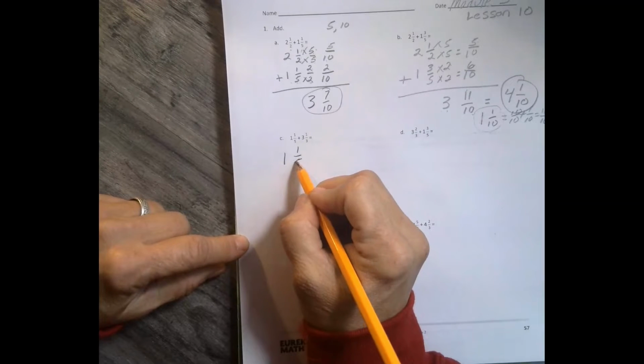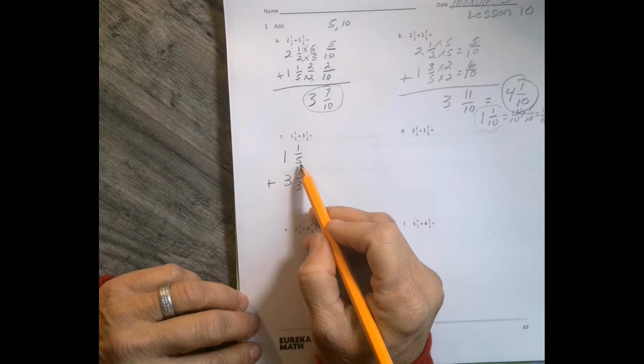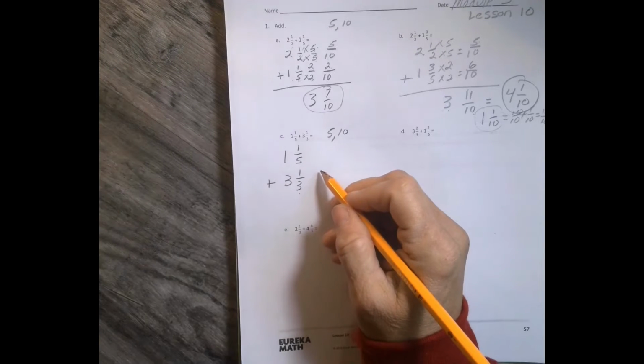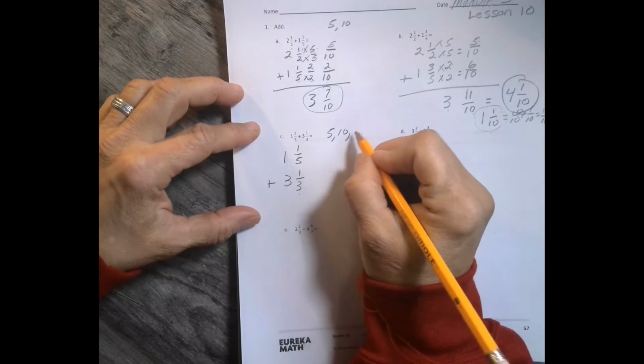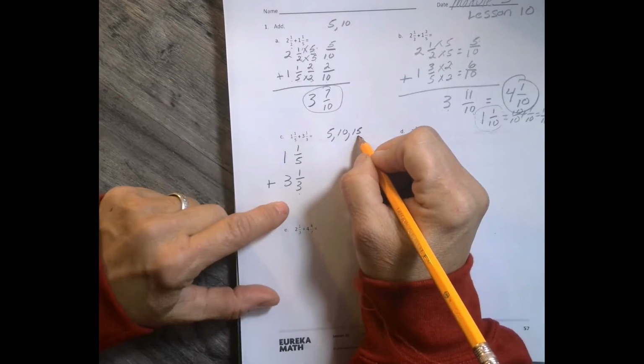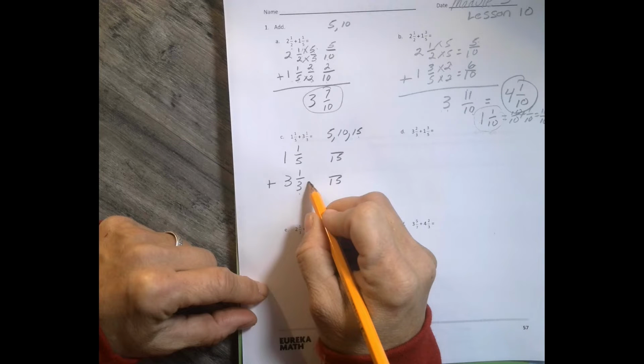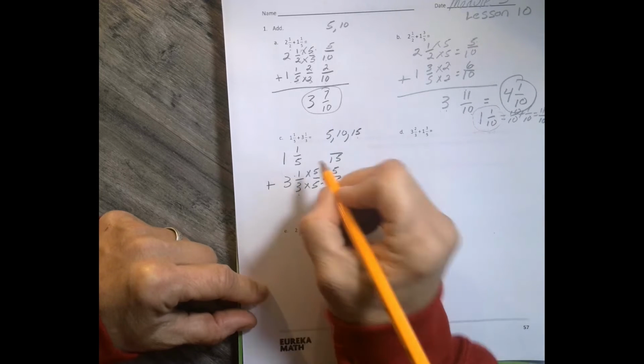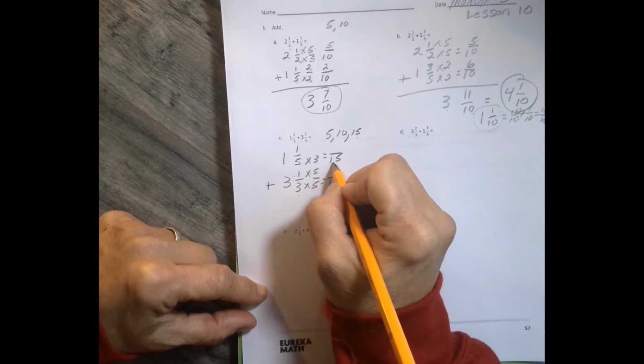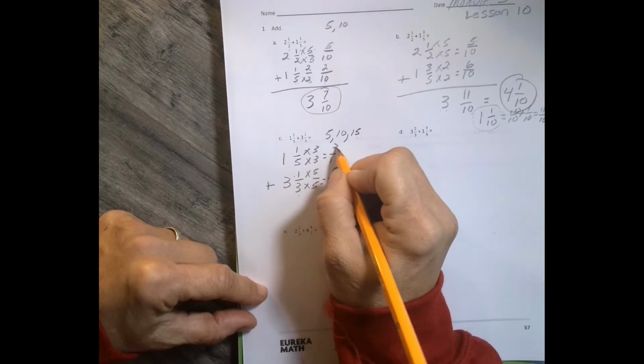1 1/5 plus 3 1/3. We have fifths and thirds. So I'm thinking to myself, 5, 10, 3 times nothing, not a whole number, equals 10. So I'm going to keep going, counting by fives. 15. I know 3 times 5 is 15. So 1 times 5 is 5, and 5 times 3 is 15, and 1 times 3 is 3.